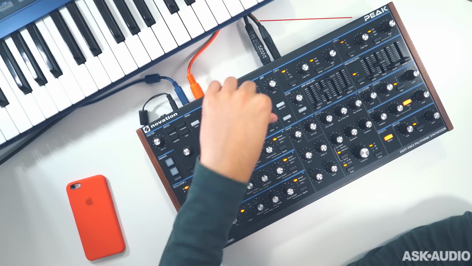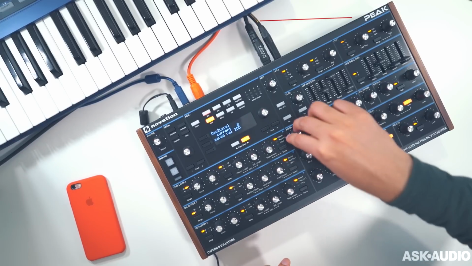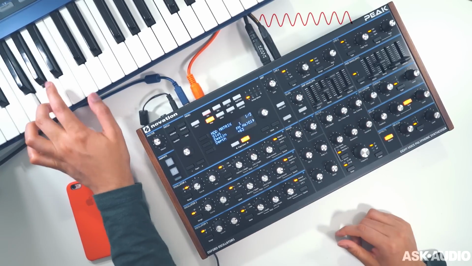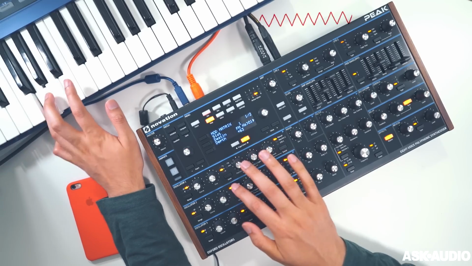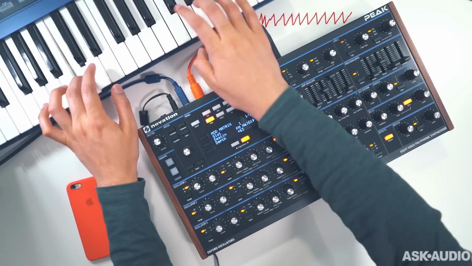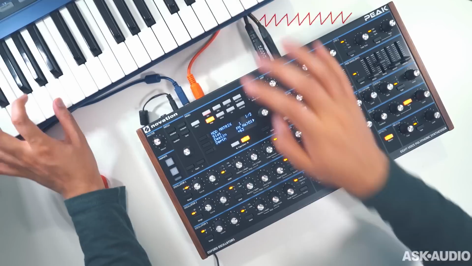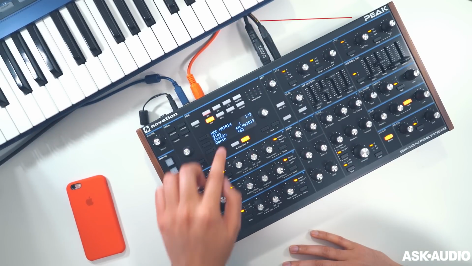Let's try noise modulating oscillator 1. So let's hear oscillator 1 instead of 2. So you can hear it's quite subtle. A bit more intense with the sawtooth, but still it doesn't sound as intense as some dedicated FM synths.